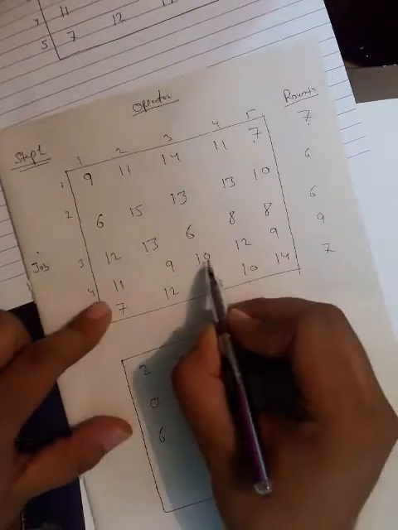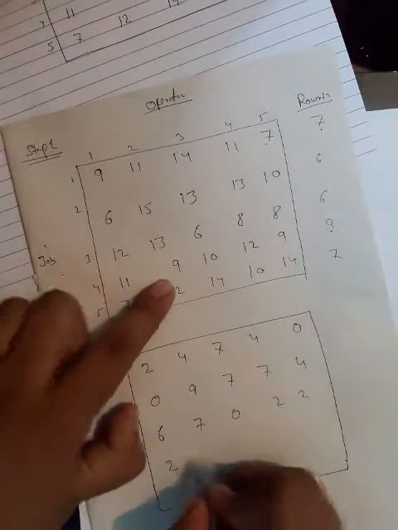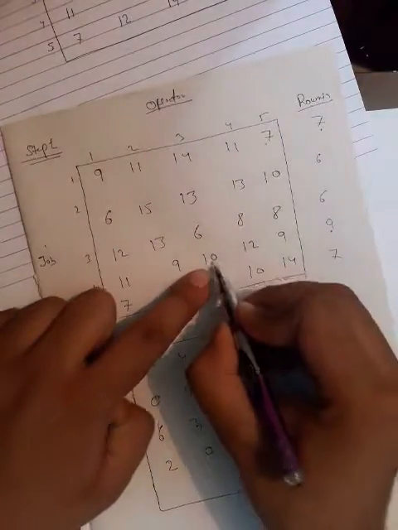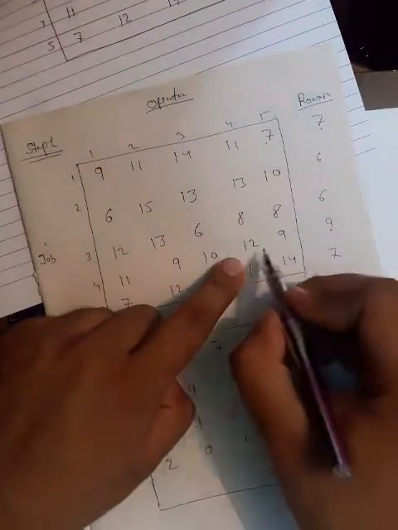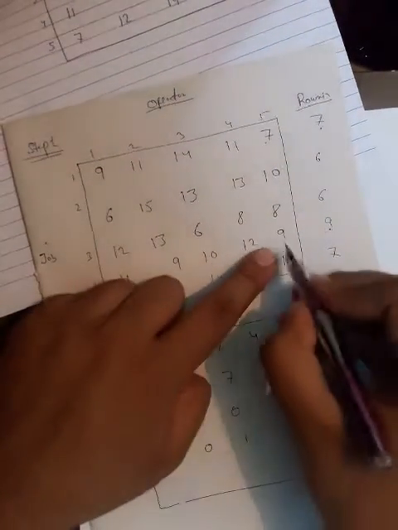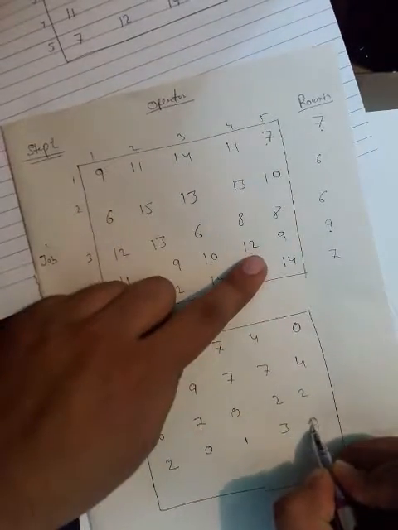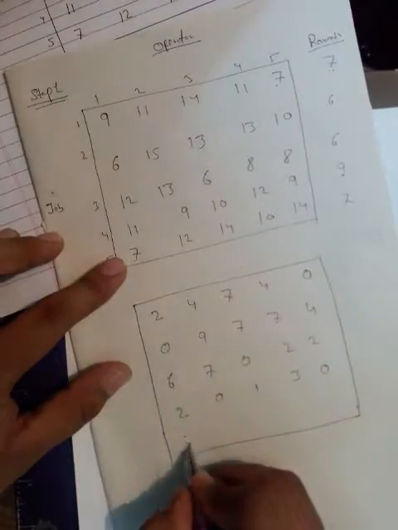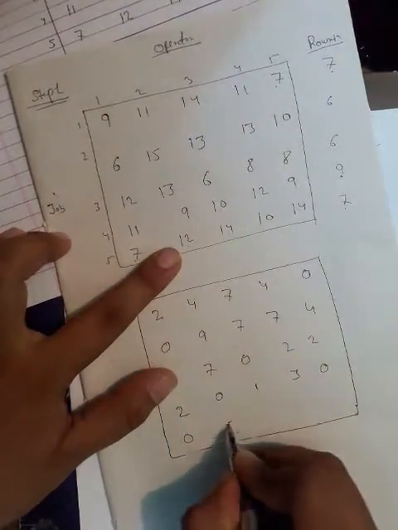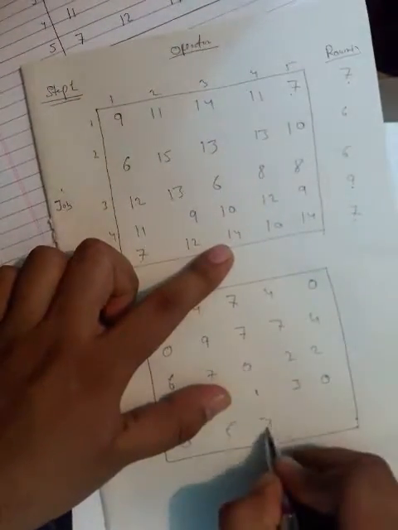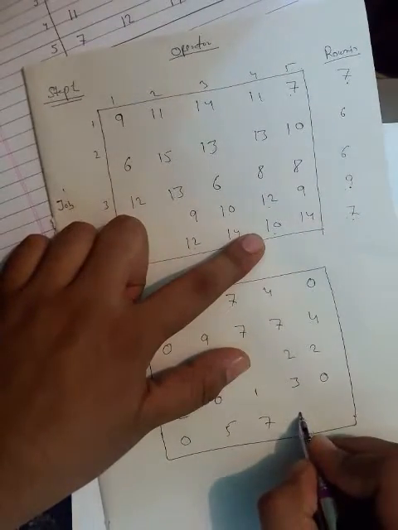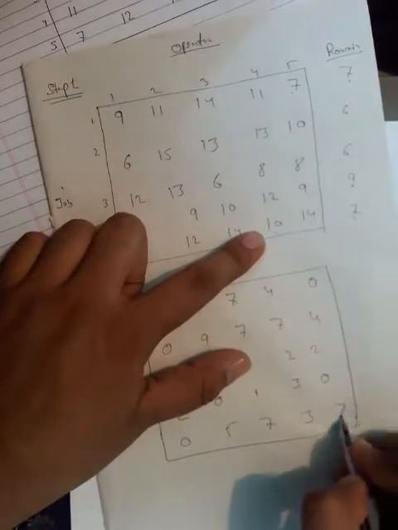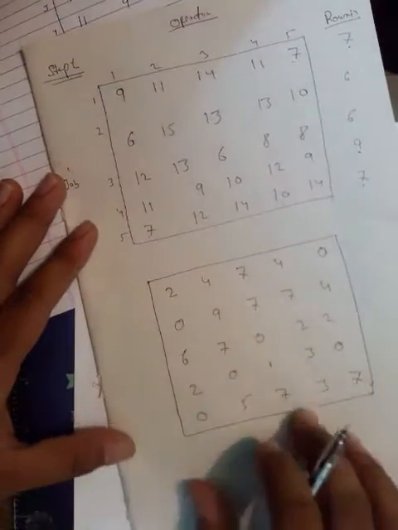Again, we have to subtract 9 from this row. So 11 minus 9 is 2, 9 minus 9 is 0, 10 minus 9 is 1, 12 minus 9 is 3, 9 minus 9 is 0. Now in the fifth row, 7 minus 7 is 0, 12 minus 7 is 5, 14 minus 7 is 7, 10 minus 7 is 3, 14 minus 7 again 7. Now I got the new matrix.